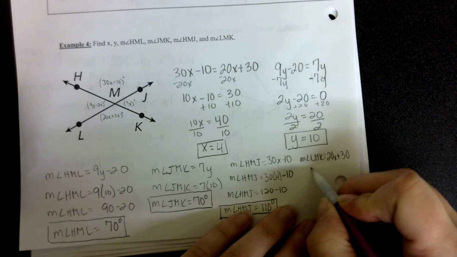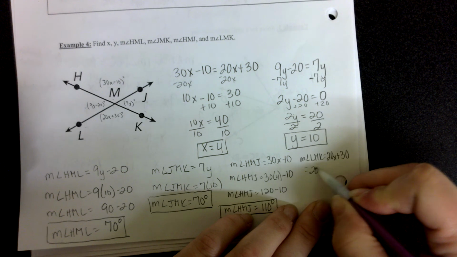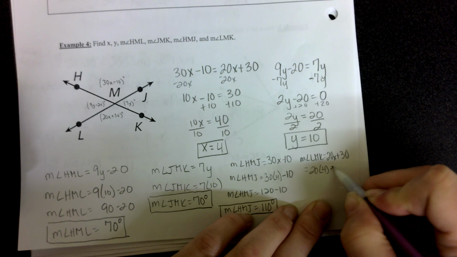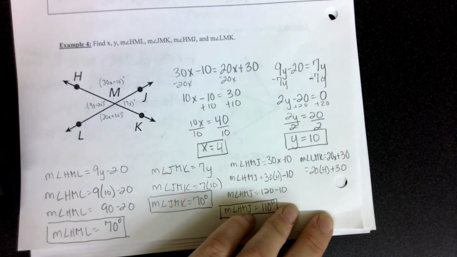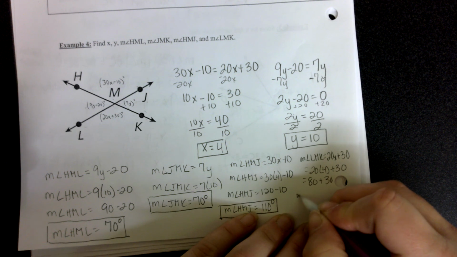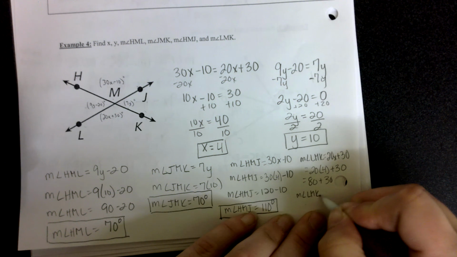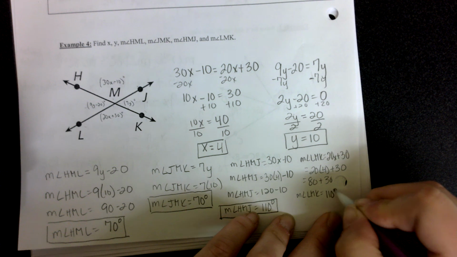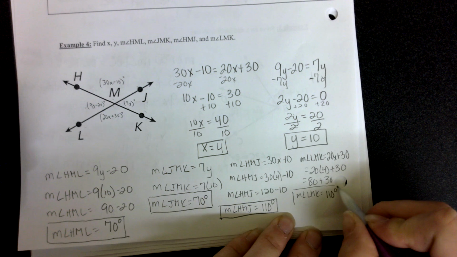So then we have equals 20 times 4 plus 30. So that's 80 plus 30. So the measure of angle LMK equals 110 degrees. So those are the same. So we know we got it right.